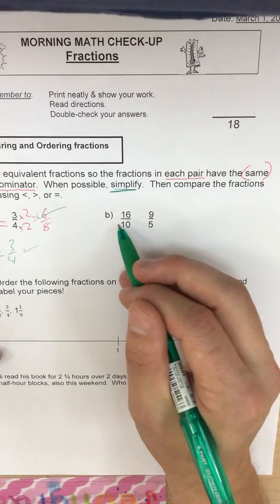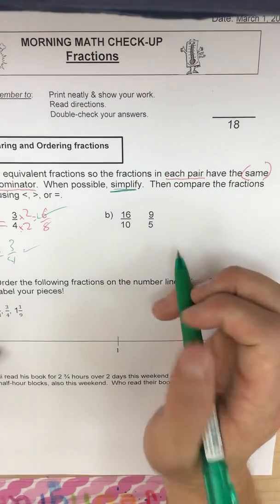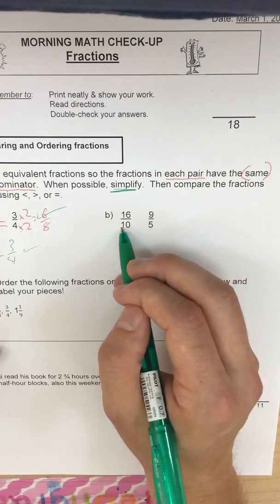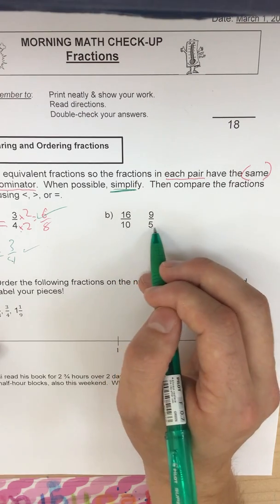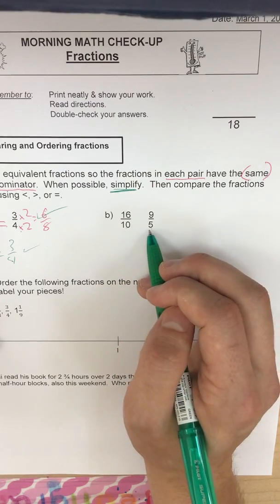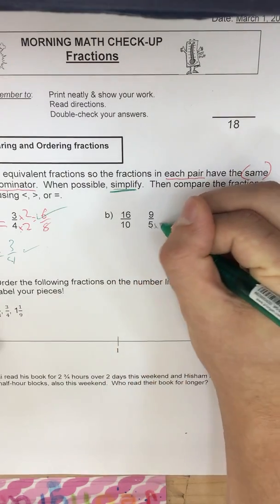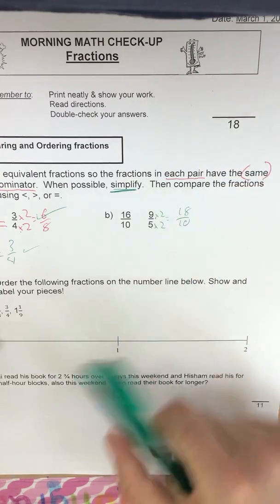Next one, you have 16/10 and 9/5. Once again, you have to do the exact same thing. You need to have this denominator be the same. So what you have to do is think about the relationship between 5 and 10. Can 5 go into 10? And it can. 5 goes into 10 2 times, so we could times that by 2. And that's going to be 18/10.